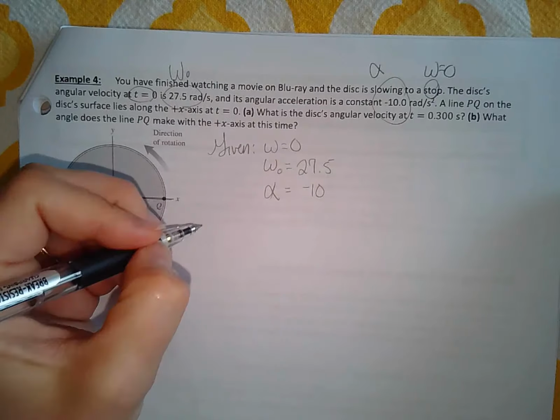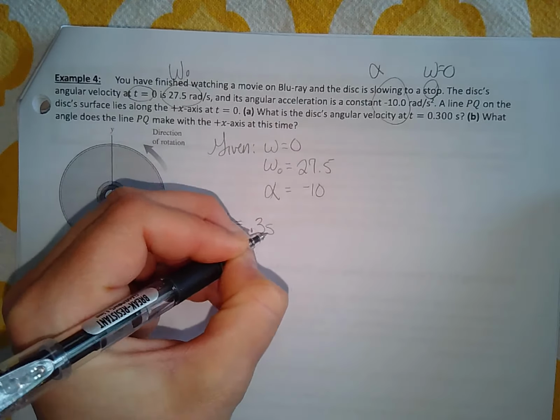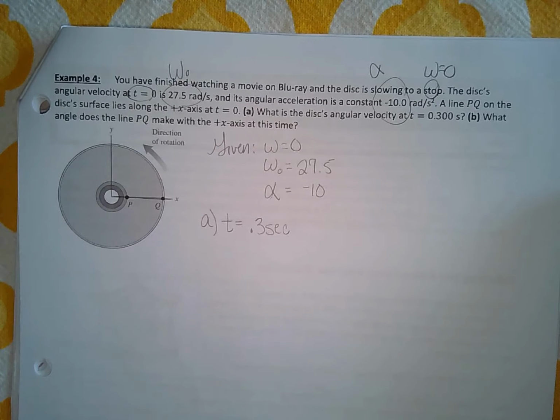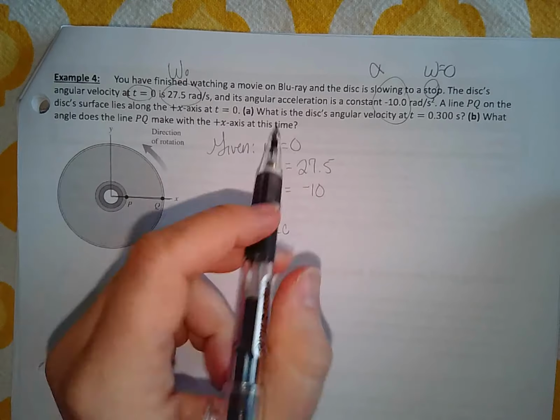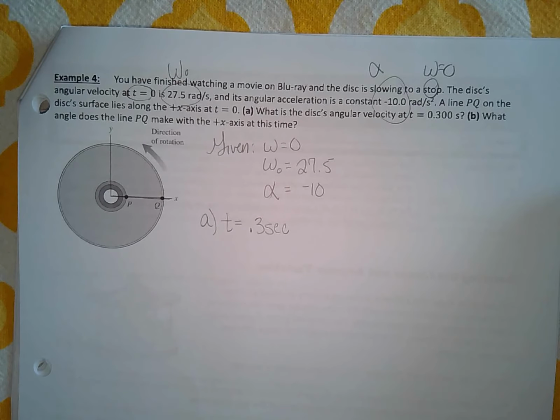And now for part A. Part A adds the fact that time is 0.3 seconds, so very short. You can add all those zeros if you want to. I'm not going to. And they want us to know, what is the disc's angular velocity at this time? Okay.